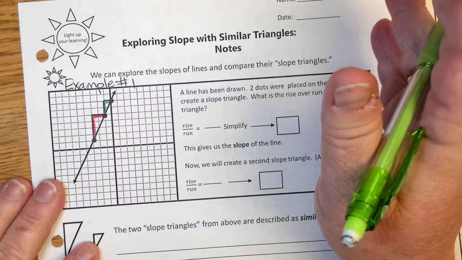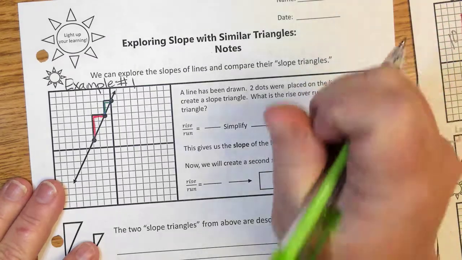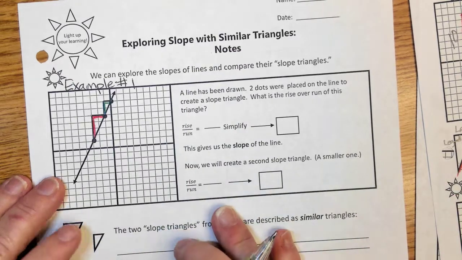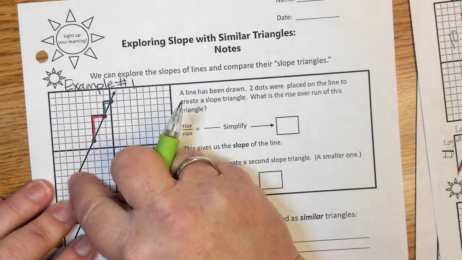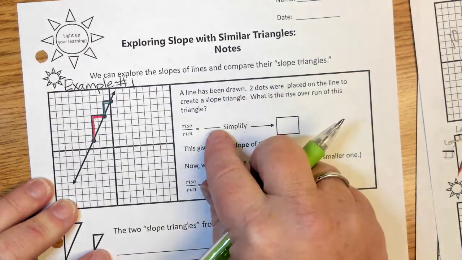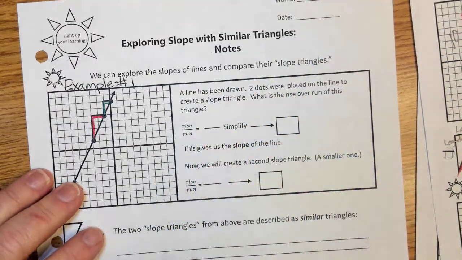The first thing I do when I count slope is what? Yes, I'm going to decide whether it's negative or positive. You are correct. So I know somebody was thinking that out there somewhere. All right. So this line is going up from left to right, which means it's positive. So I'm not going to put a negative sign over here.